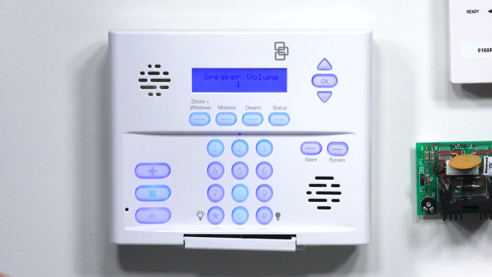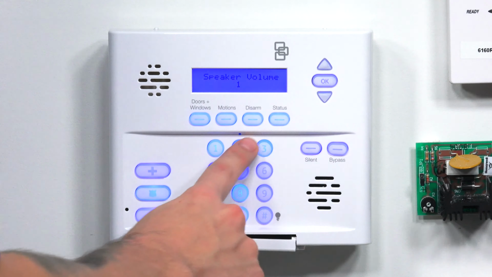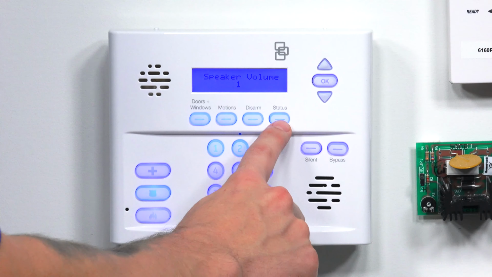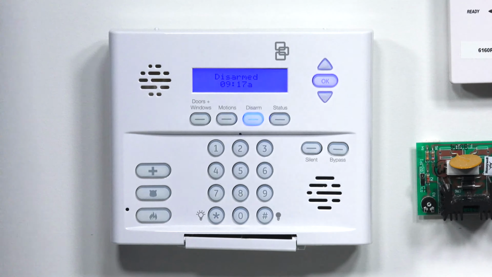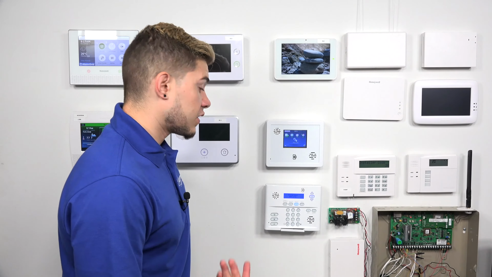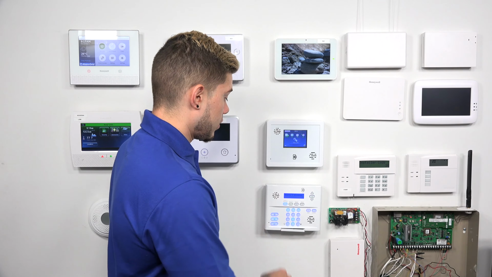Now I'm going to back out to the home screen so you guys can see. To back out, all you need to do is hit the status button. You just hit that until you're all the way back out to the disarmed screen. Now watch, if I hit doors and windows, the volume won't be as loud and the beeping after won't be as loud either, because we lowered the volume down to 1 for both of those. "Doors and windows on."